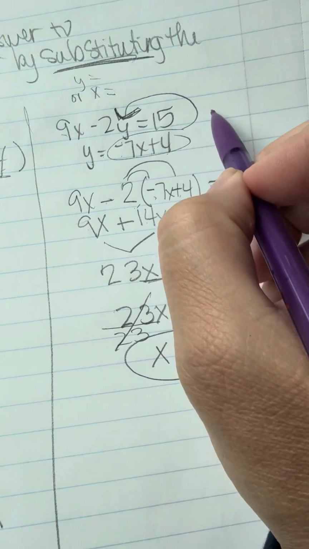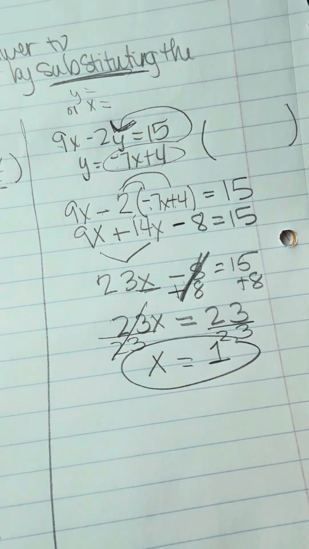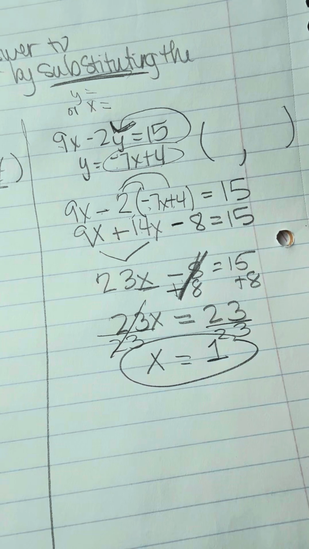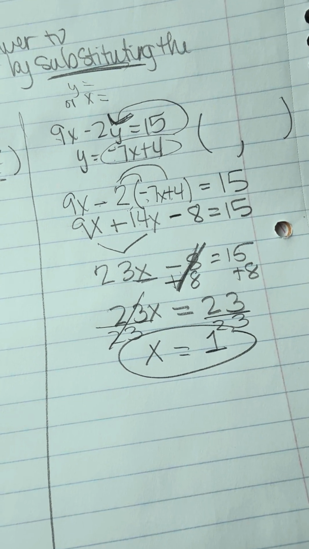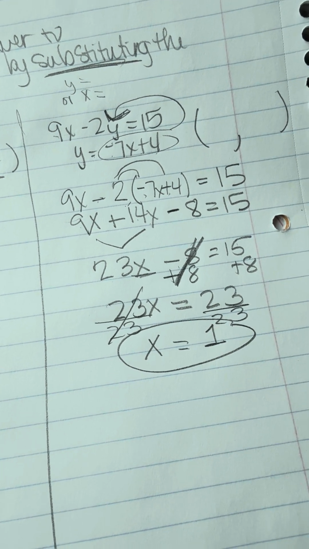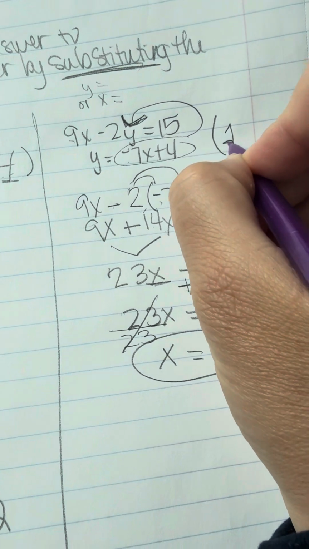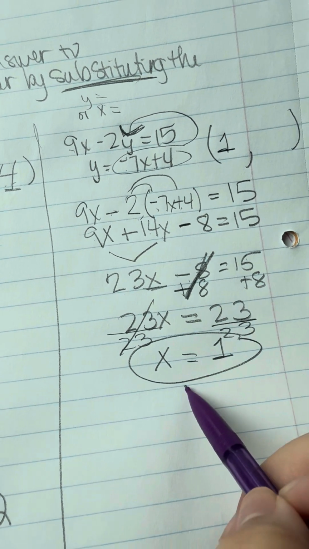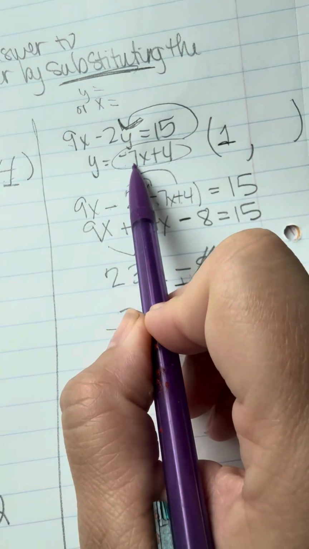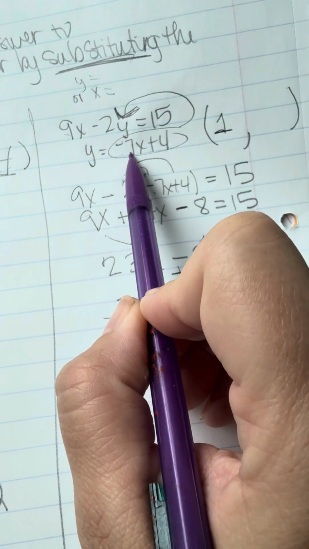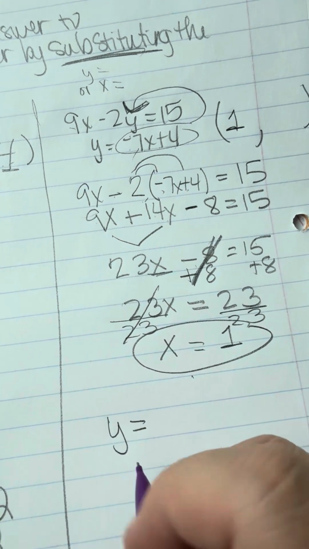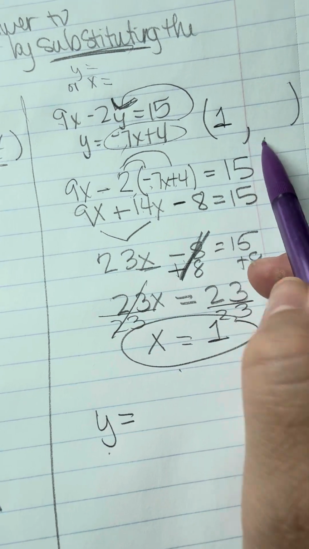So again, my goal is to get a solution, and that solution is either going to be x and y, infinitely many, or no solutions. Well, if I have an x, I know that I'm going to have one solution. So x is 1, and how do I find y? By taking that x and plugging it back into the other equation that I didn't solve yet. So y equals, that's what I need to solve for, correct?